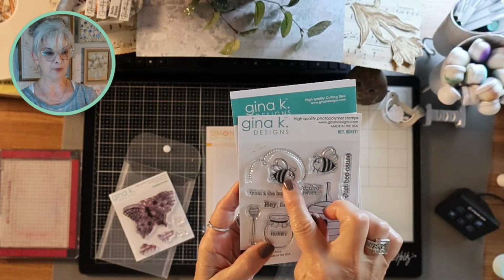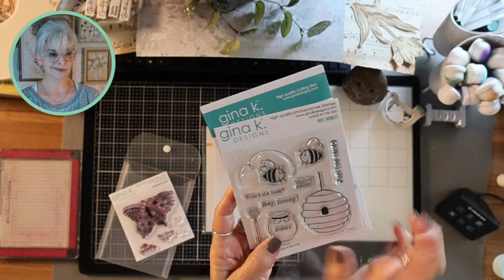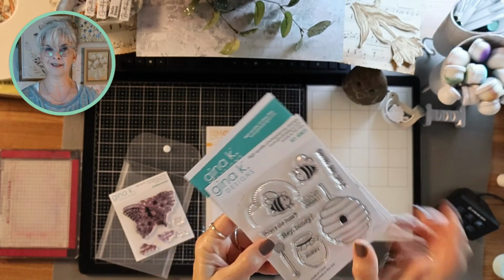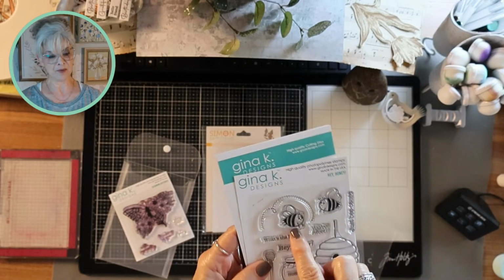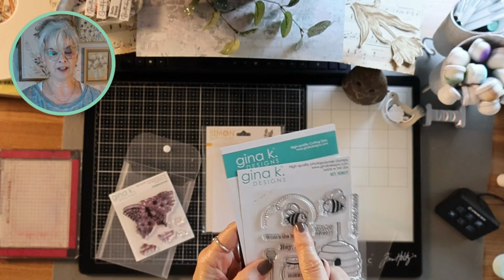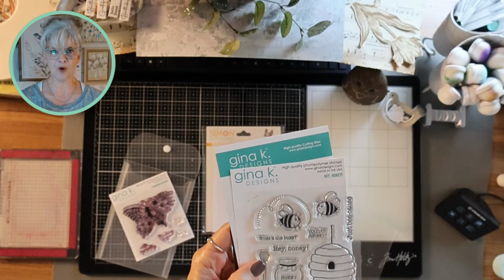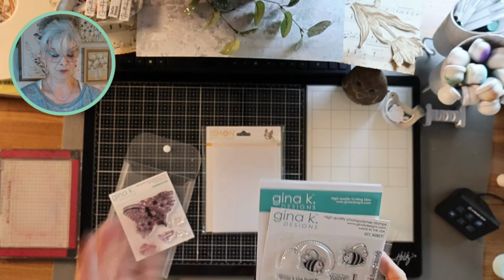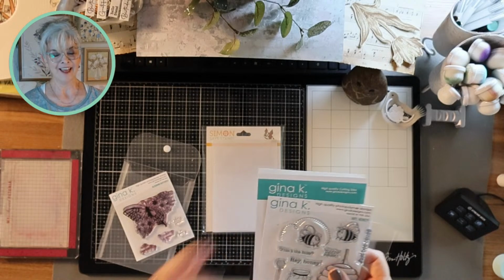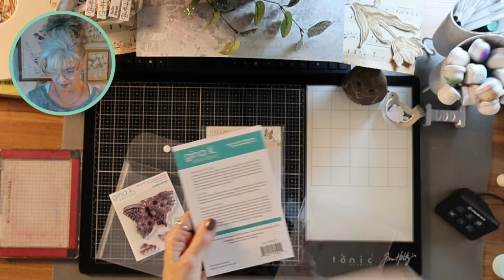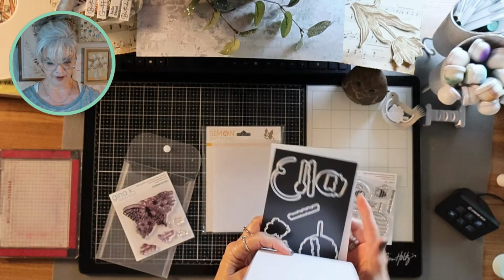And we're going to be using the bees and this little curly Q thing that looks like the bee is flying. But we're going to have fun with this because on one of the bees I will attach an action wobbler, and you'll be able to make it move, and it'll be a lot of fun. So stick with me to the end because that will be the final piece that I put on, and that'll make the card really fun.